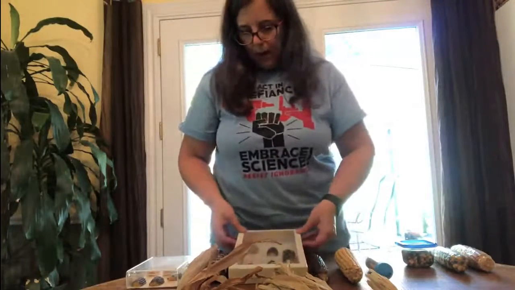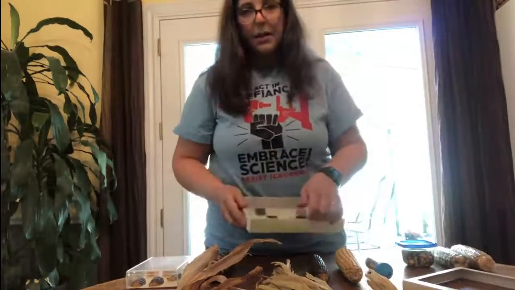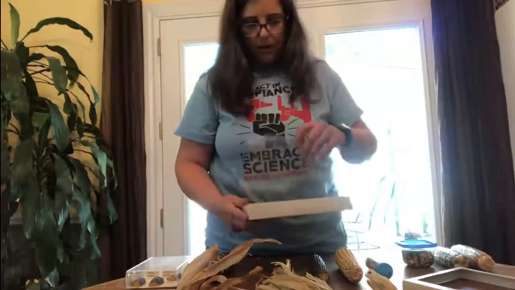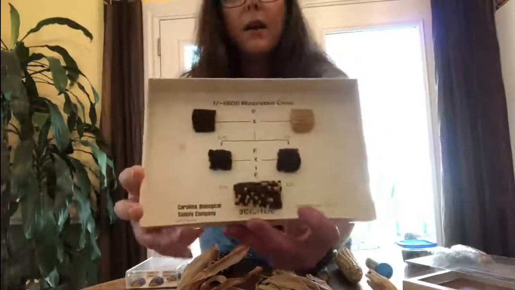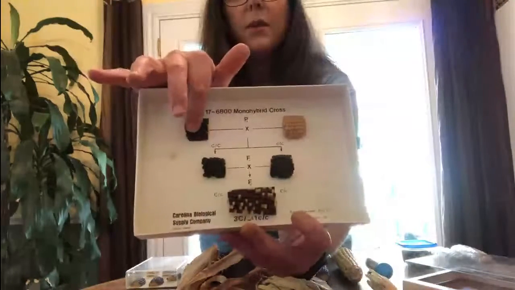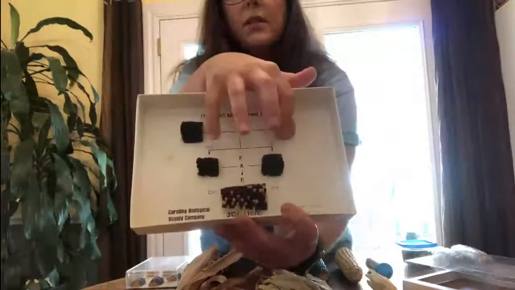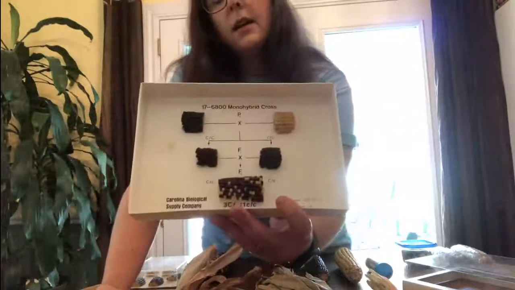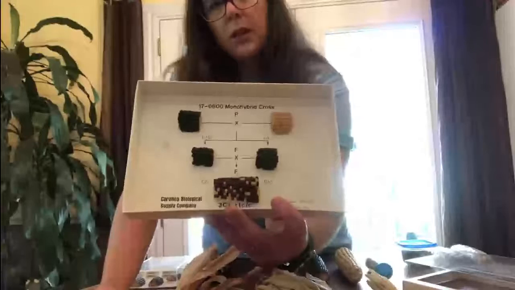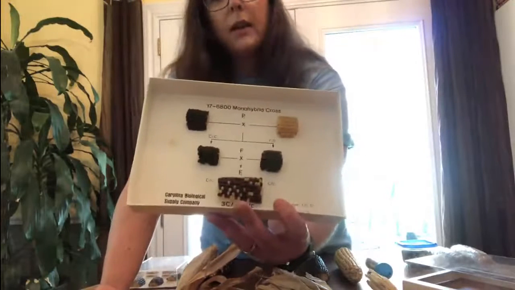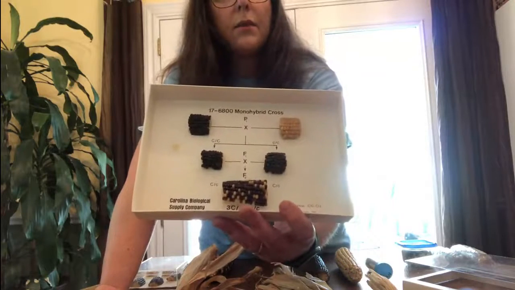If you follow that cross in a monohybrid cross, and this is a little bit hard to see because of the plastic, so I'm going to take the plastic off. We have our cross right here. We have our dark pigmented parental and our non-pigmented parental, and when we cross those two parentals, just like in any monohybrid cross, we wind up with a hybrid generation that looks 100% like one of the parents, and that's what we call the dominant phenotype.